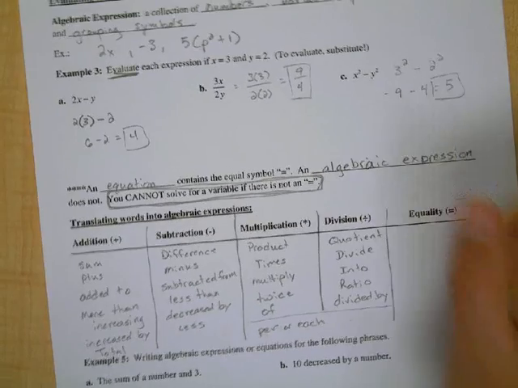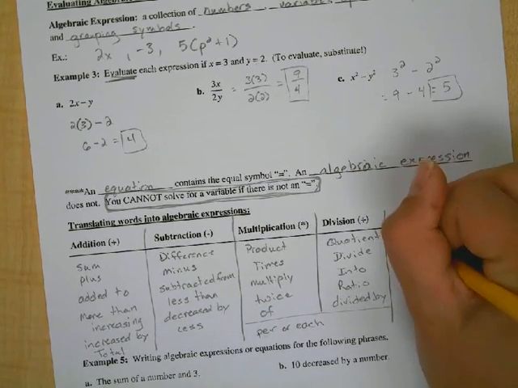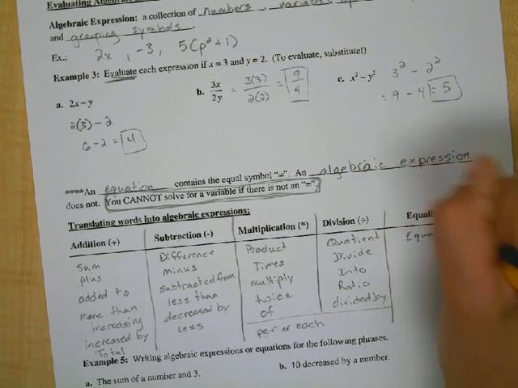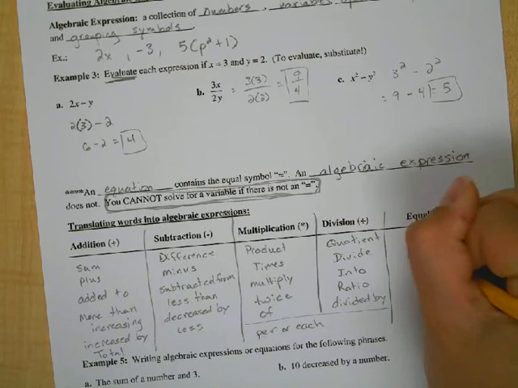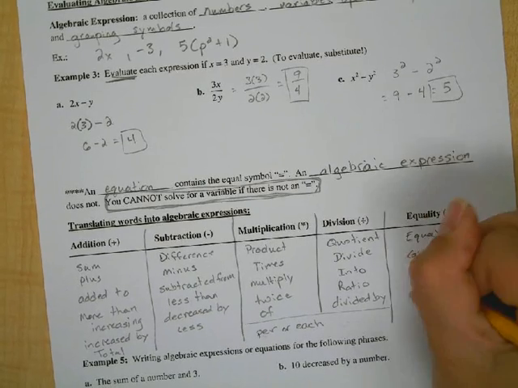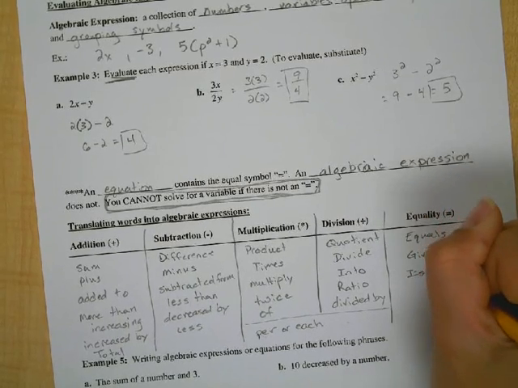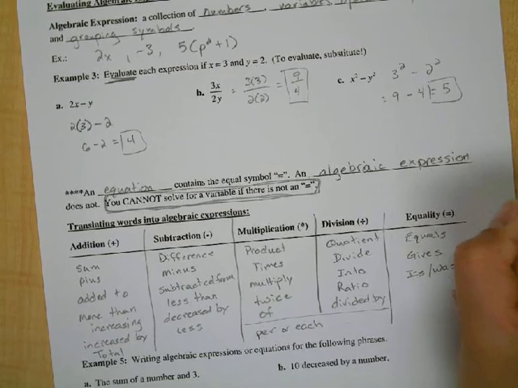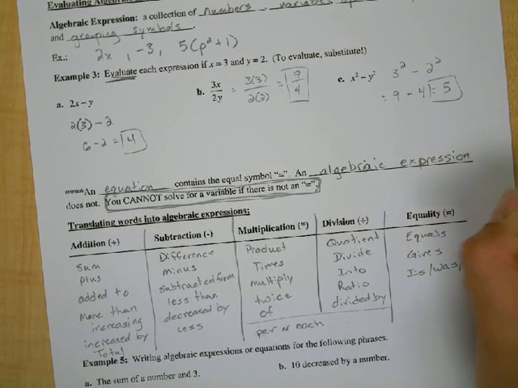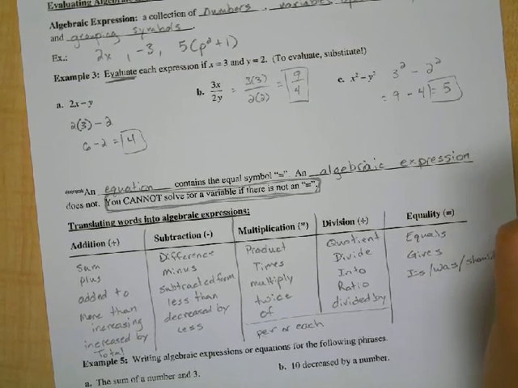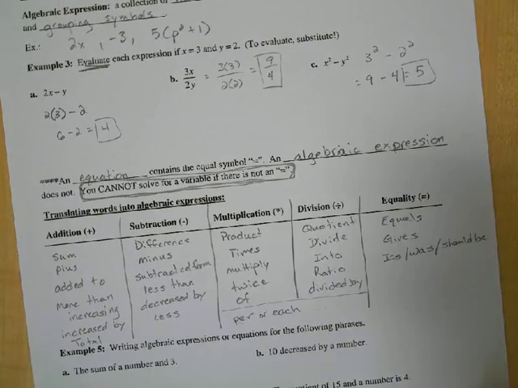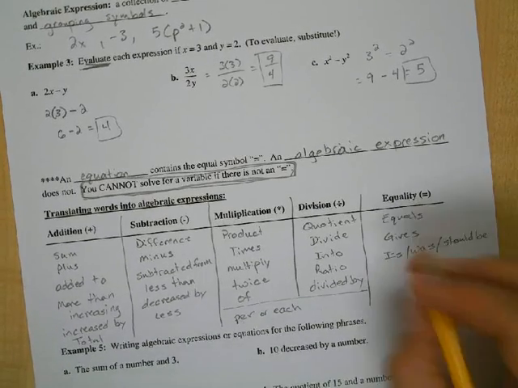Now equality. They can say equals, or gives, is, was, or should be. Yields is a good equal sign.